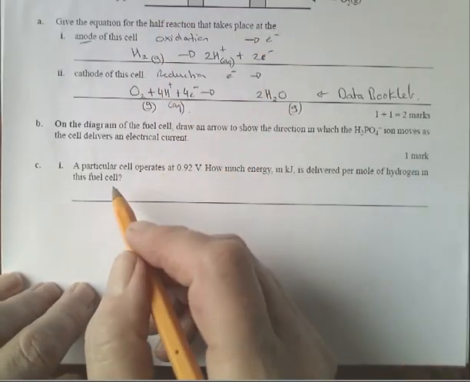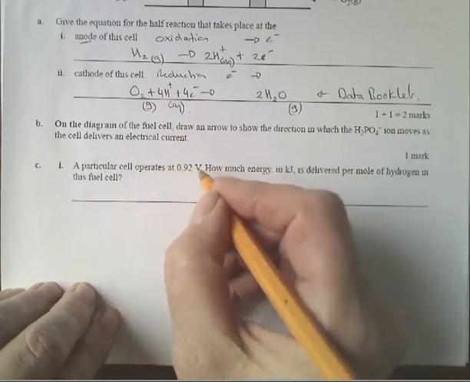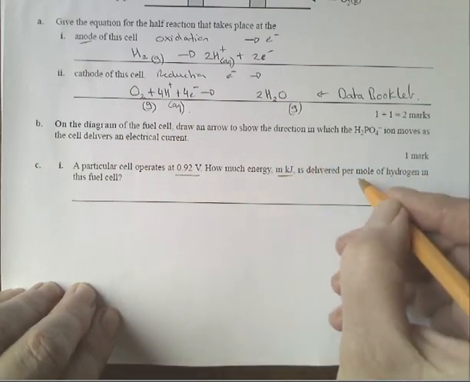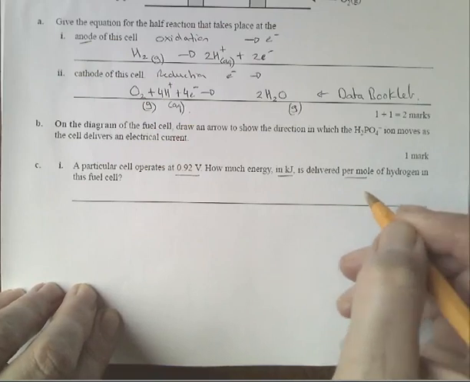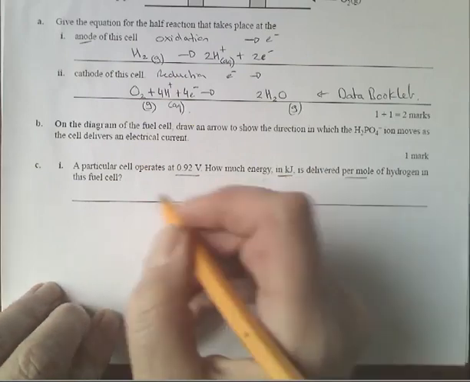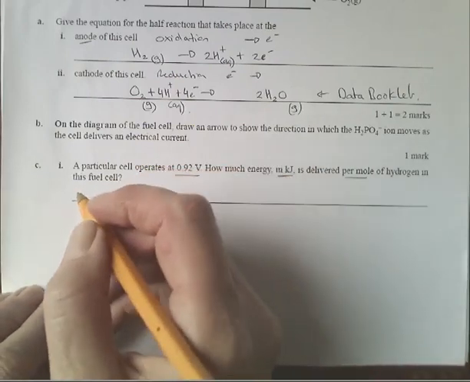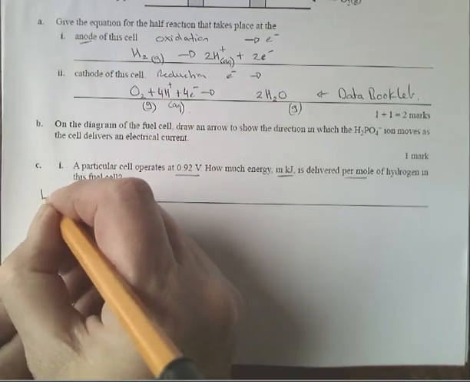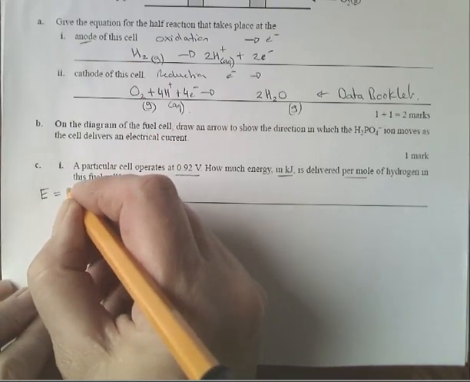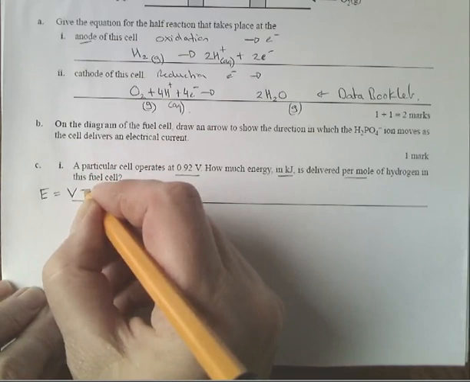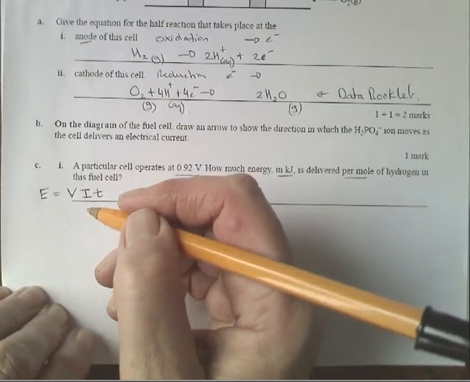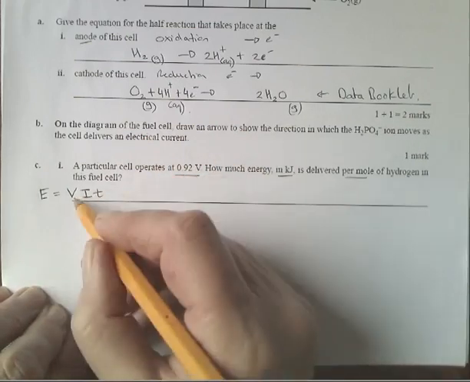Okay, this question. A particular cell operates at 0.92 volts. How much energy in kilojoules is delivered per 1 mole of hydrogen in this fuel cell? So you need some way of connecting the volts to the energy, and we haven't really learnt this. We do know energy from your calorimeter. If you want to calibrate your calorimeter, you put a certain voltage into the calorimeter, certain current for a certain time, and it will heat the calorimeter with a certain amount of energy. So we can connect volts to energy.